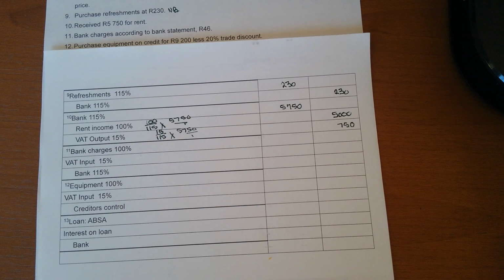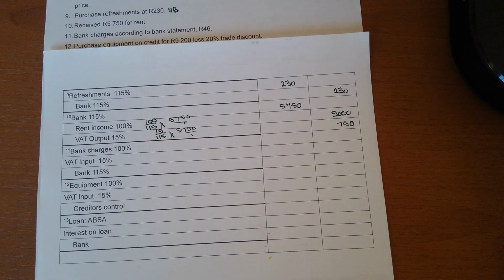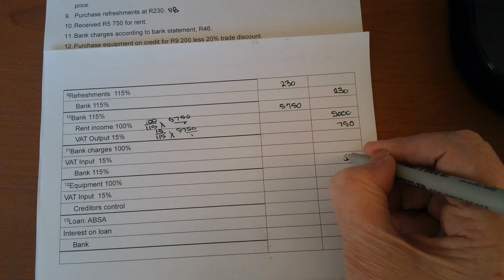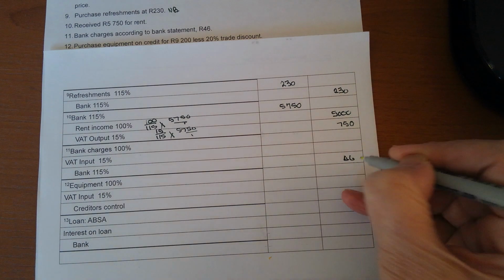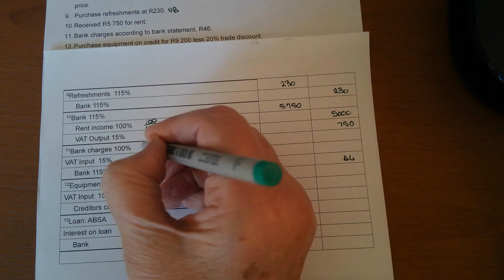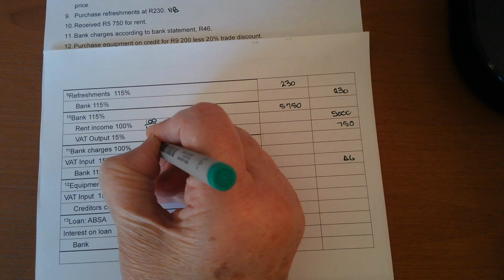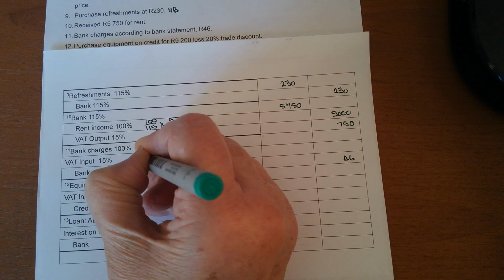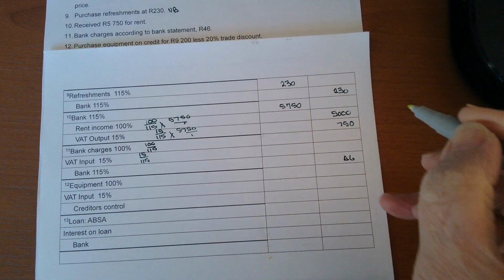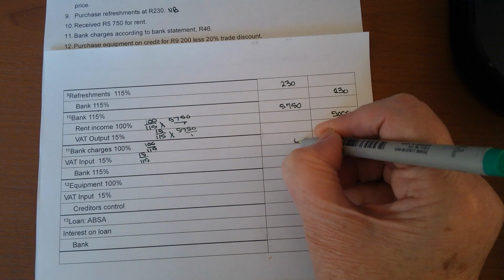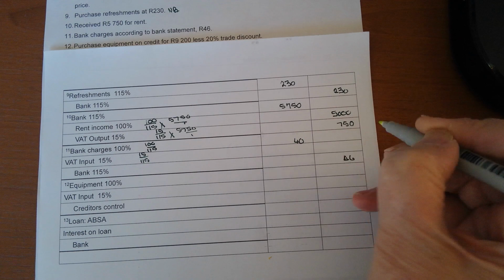Okay, the bank charges according to the bank statement is 46. So the amount that they take out of the bank is 46 rand. Bank charges is a normal expense. So it means that you have to work out what is the expense for the business and what is the VAT that you can claim back from SARS. And that will give me 40 rand and 6 rand.